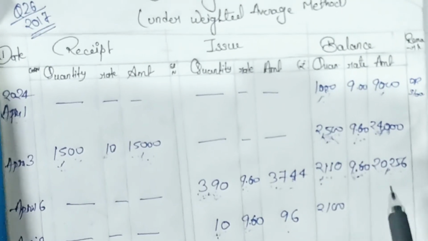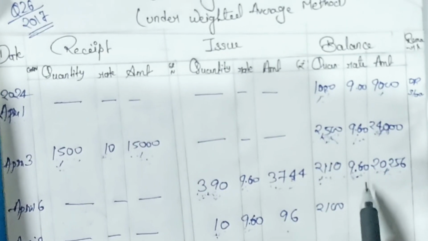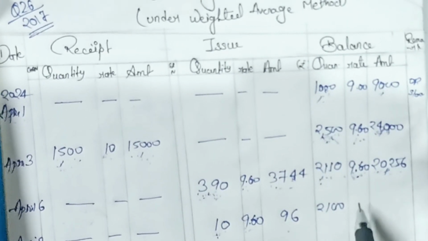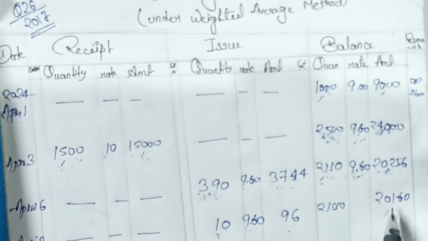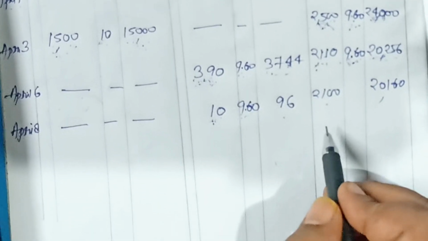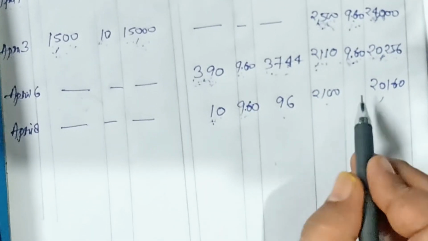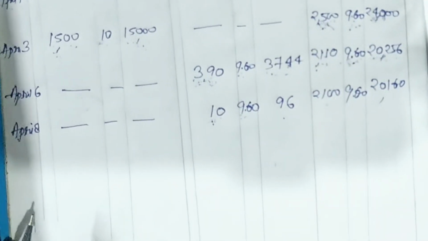So now write down 20,256 minus 96, 20,160. Then divide by 2100. 9 rupees 60 paisa. Okay. Now this 8th date is also completed.